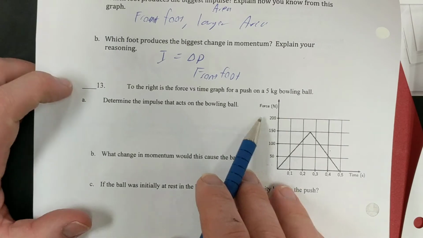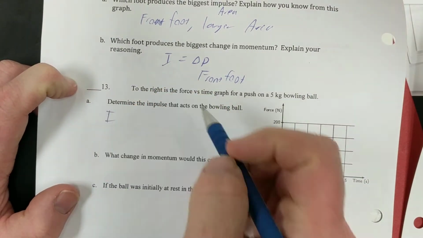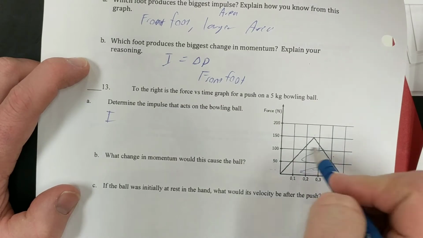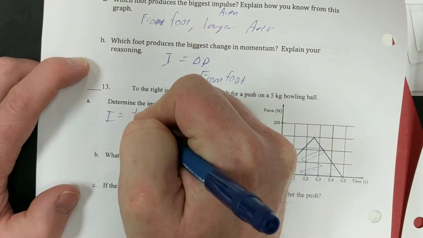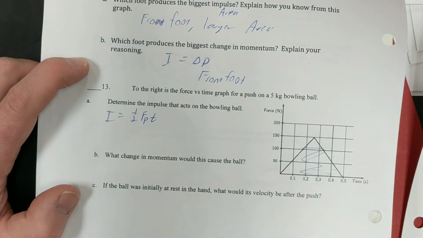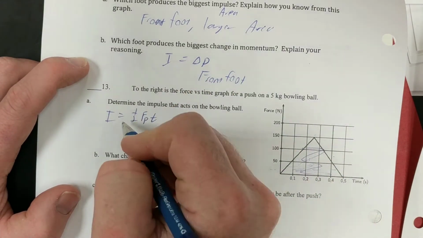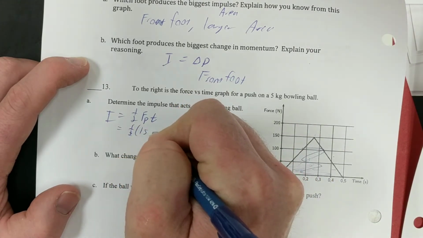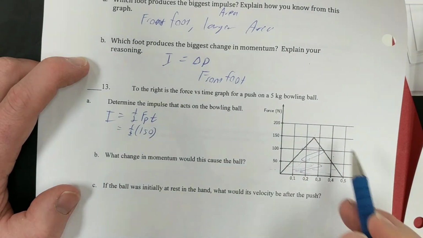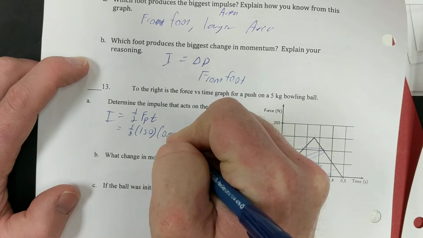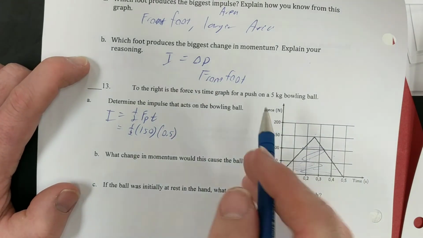Determine the impulse. Well, impulse is force and time, the peak force and the time, so the area underneath here. So impulse is 1/2 peak force times time, and this is particular to this graph. I'll grab the peak force of 150 newtons, and that was the peak force for a collision that occurred for 0.5 seconds, half a second to throw that ball.